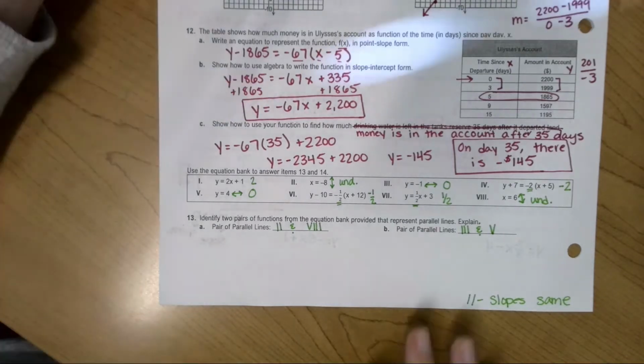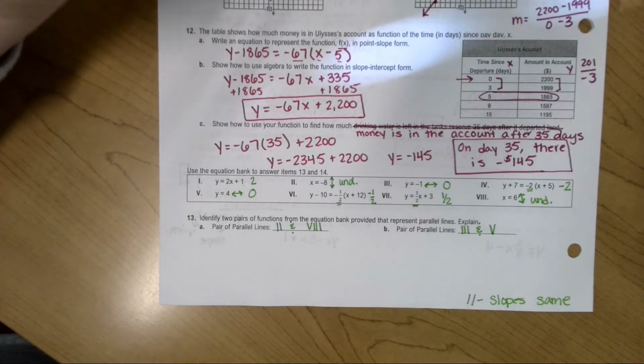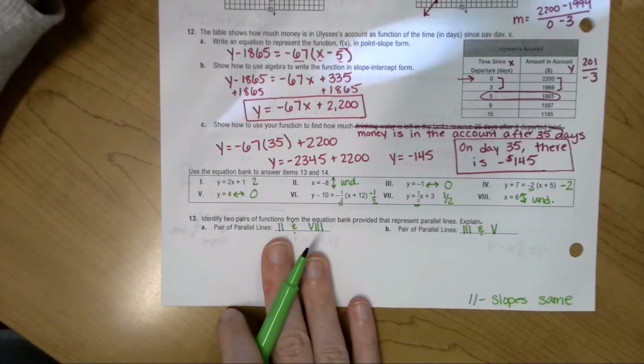All right, so 14 is going to ask us the same thing but for perpendicular. So we're going to have to go back and forth on this one.